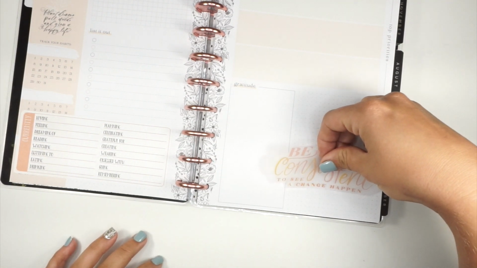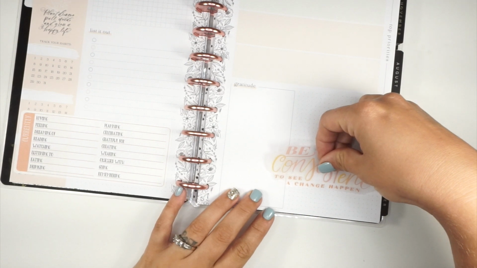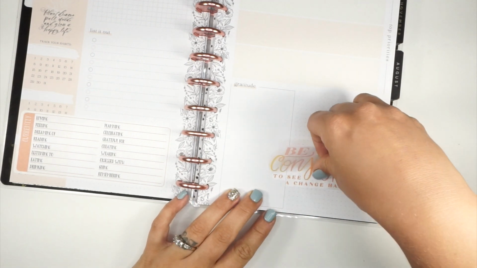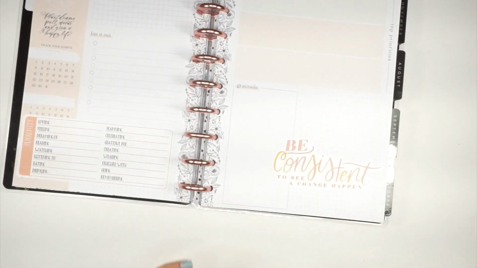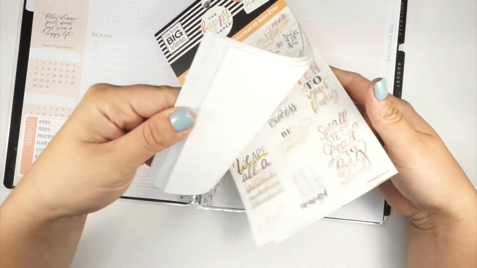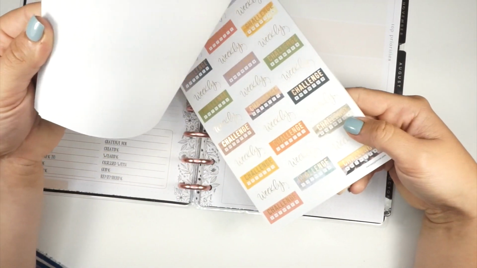So we'll put this here. Be consistent to see a change happen. Love this. It's really pretty. And then I was thinking I could put a few florals here, and then I'll find something that can go over here. Let's see what we can do. Oh, I know what I'll do. Okay, I have an idea.